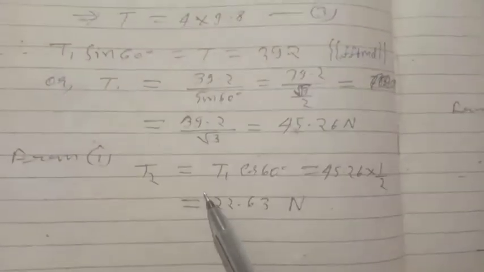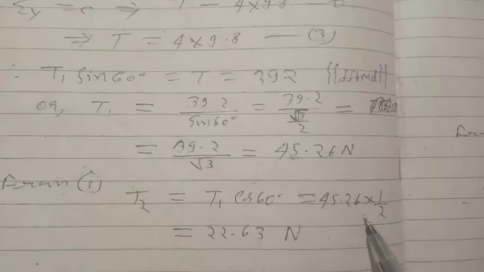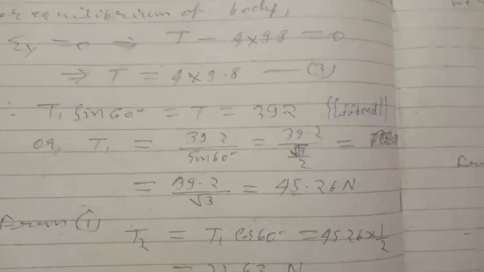And from equation 1, T2 equals T1 cos 60. So we can solve: 45.26 into 1 by 2, or 22.63. Similarly, the second problem can be solved.